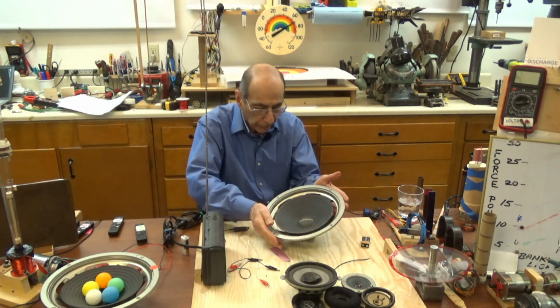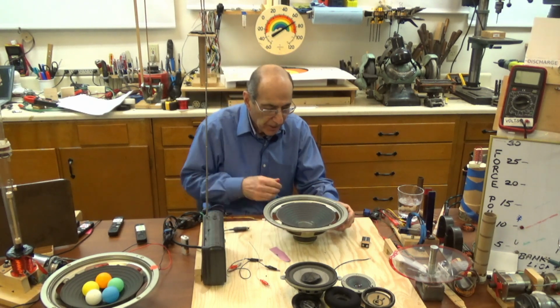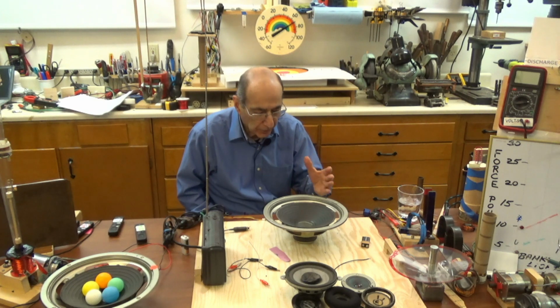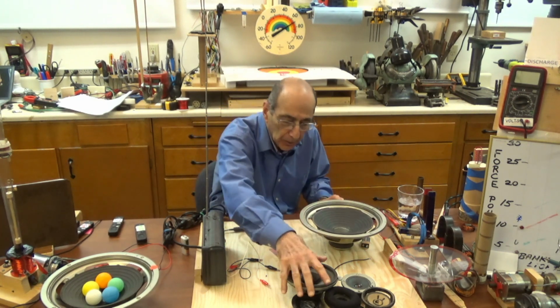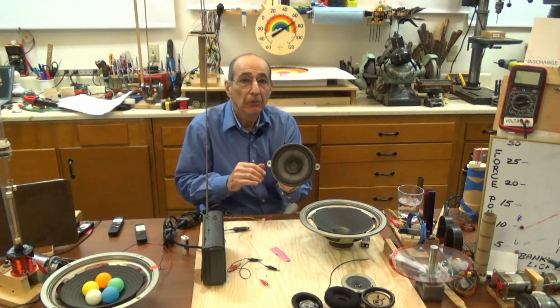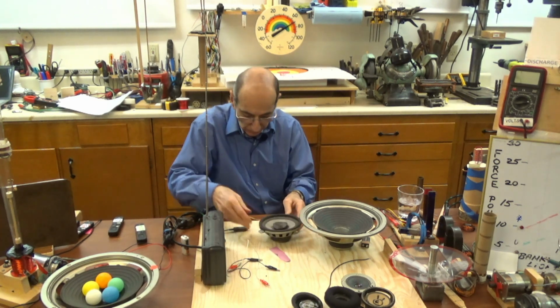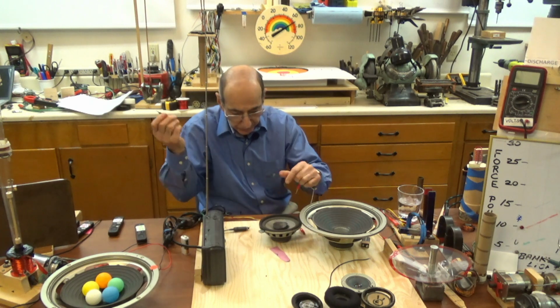Now these are called woofers. They're designed to reproduce really good low tones, low frequencies. This would be more like a mid-range. Let's hook it up.